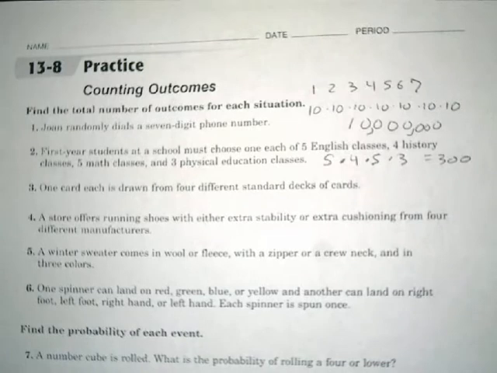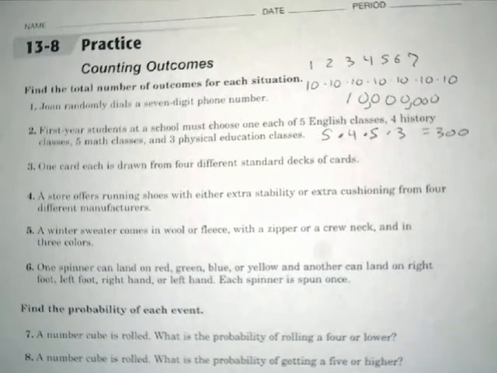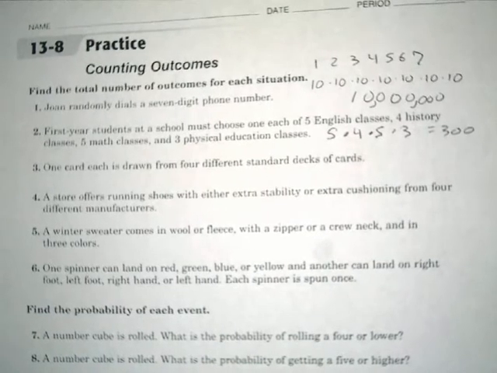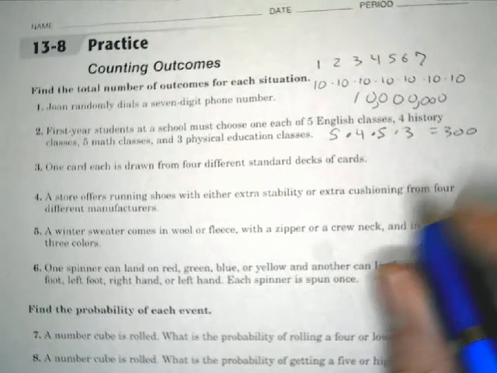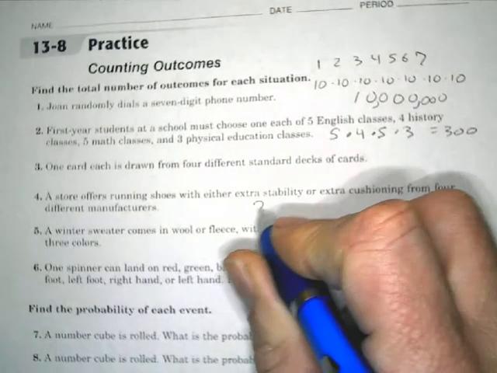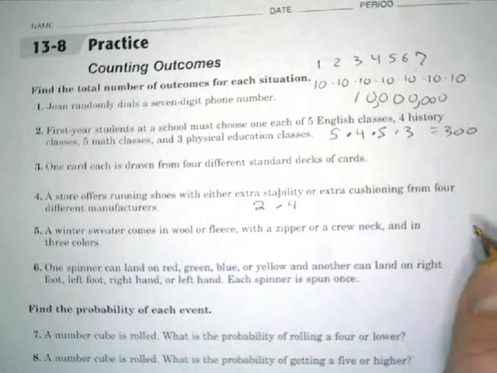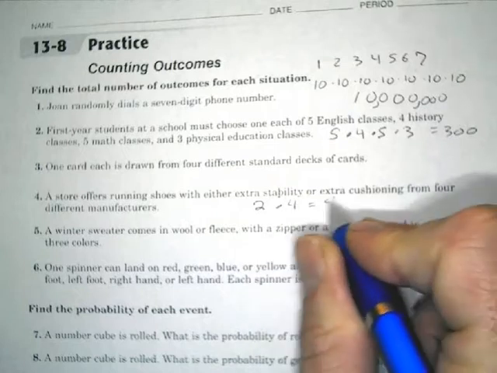Okay, we're going to skip down to number 4. Number 4 says, a store offers shoes with either extra stability or extra cushion from 4 different manufacturers. So, we have 2 types, stability and cushioning, times our 4 different manufacturers. So we could have a possibility of 8 different outcomes.